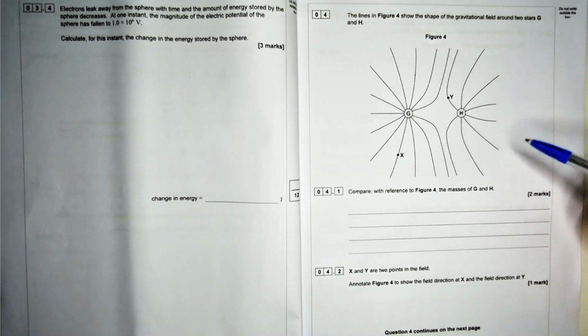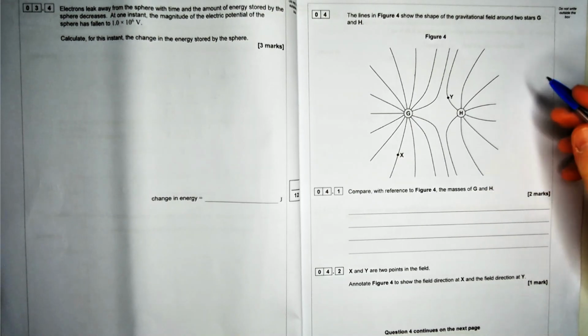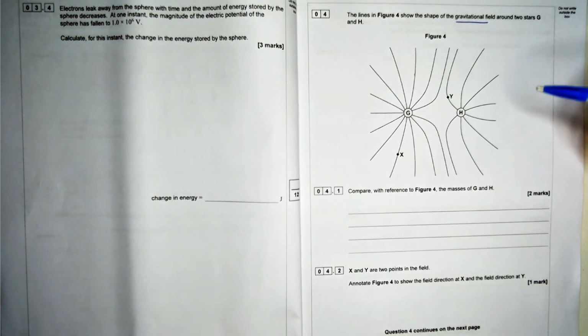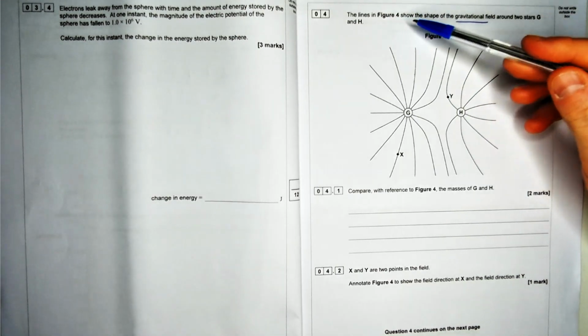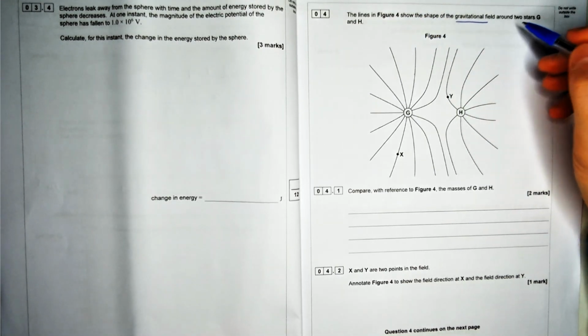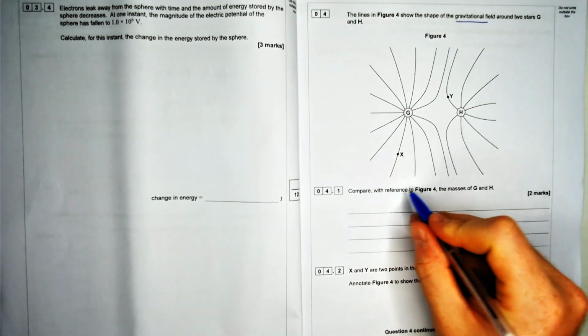Okay, in the same paper, we got another question about fields. This time we're talking about gravitational fields. It gives us this slightly confusing looking diagram. It shows that lines in figure 4 show the shape of the gravitational field around 2 stars. Compare, with reference to this, the masses of G and H. So essentially, which one is going to be heavier and how do we know?